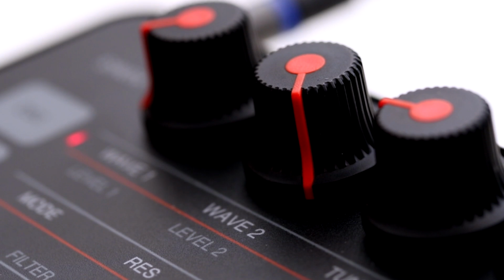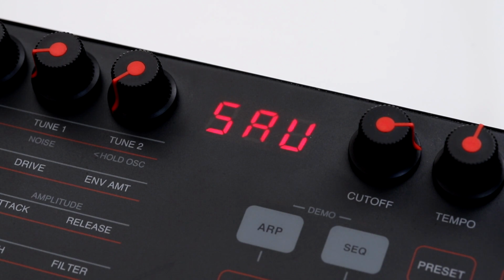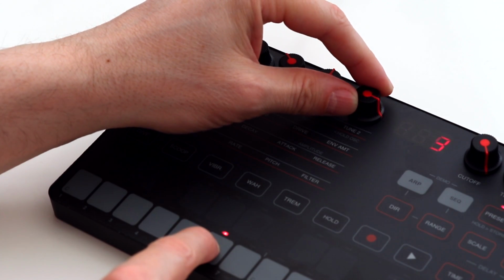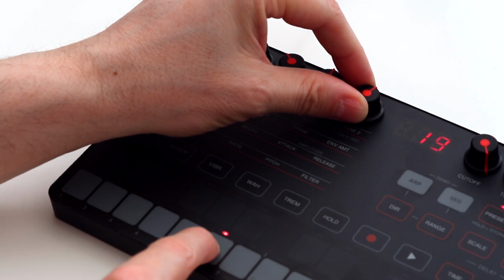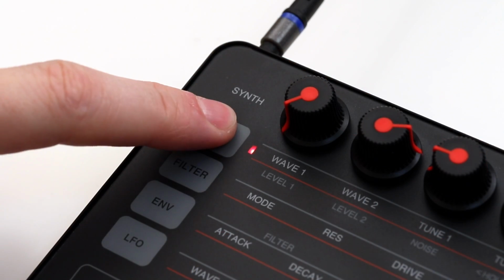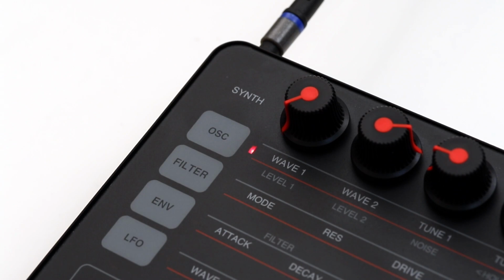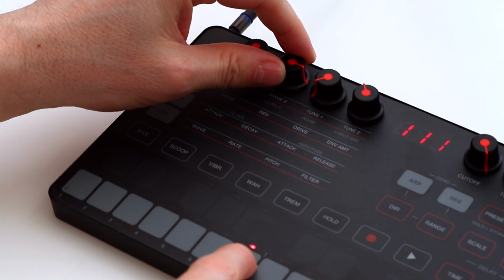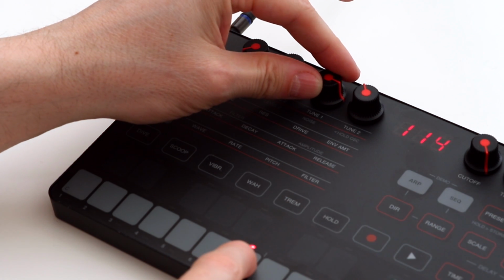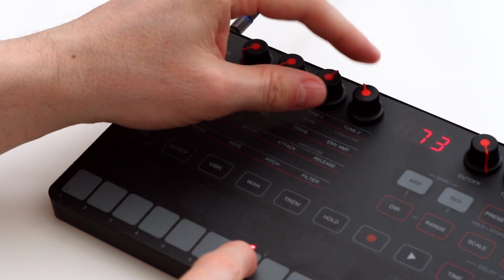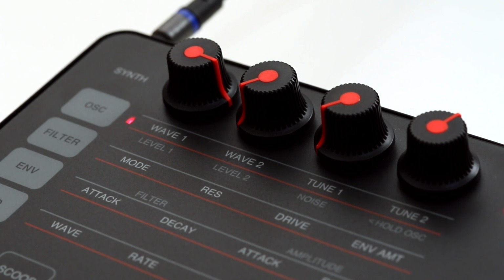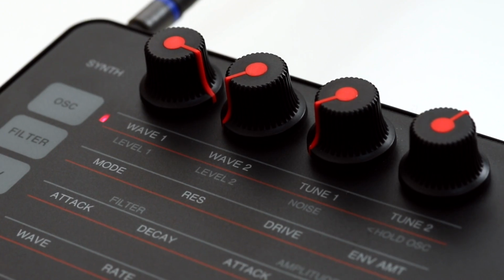Wave 1 and Wave 2 to set the shape of each oscillator's waveform, and Tune 1 and Tune 2 to tune each oscillator in cents or semitones depending on the knob position. Hold the oscillator button until the oscillator LED flashes, then you can edit the mixer volumes for each oscillator and the noise generator. Touch the oscillator button again to exit the mixer and go back to the oscillator waveform selection and tuning controls.